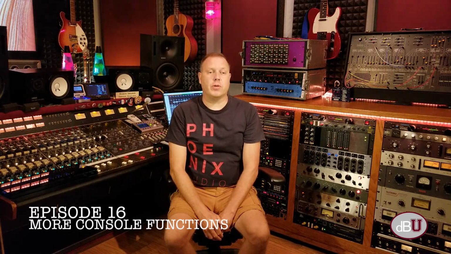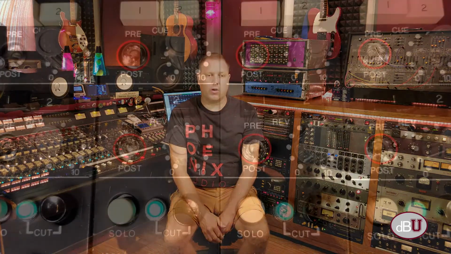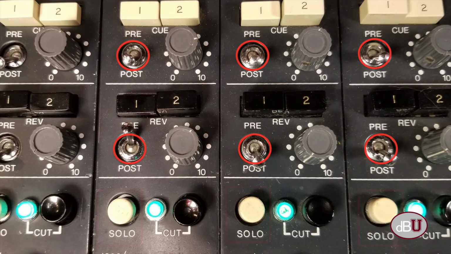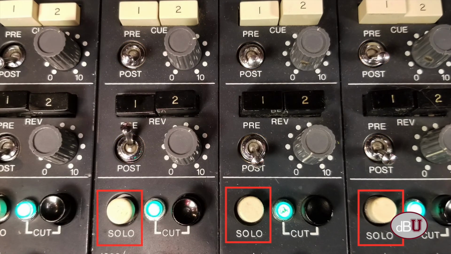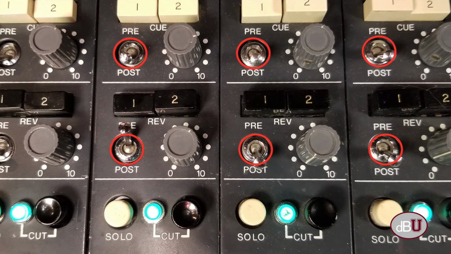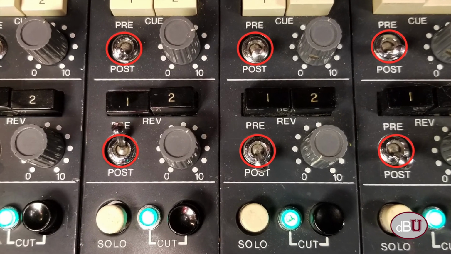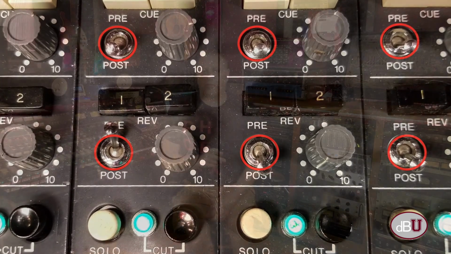Today we're continuing with the previous topic on recording console features. Some of the more complicated features we find on a recording desk are the pre-post feature and solo bus. The pre-post feature is related to cue and effect sends. This is important to grasp because it can have a significant outcome on the results of your mix. I'm going to include some audio and video demos on the screen to help explain these concepts better.